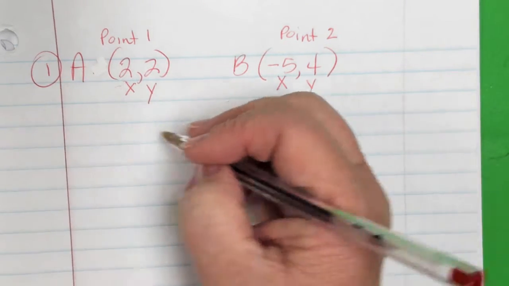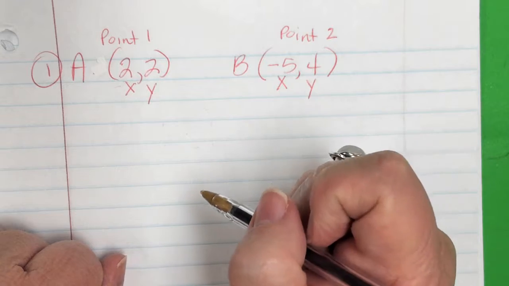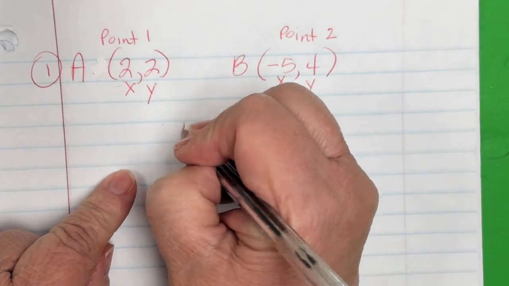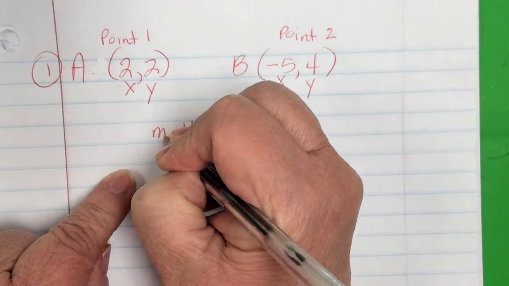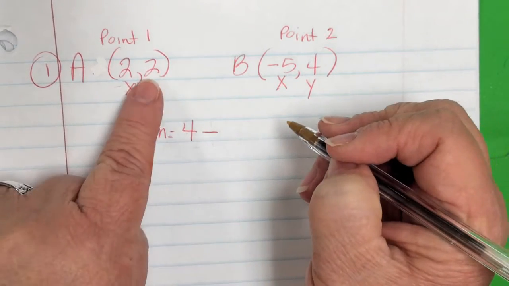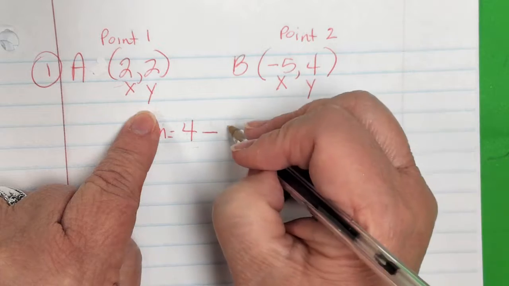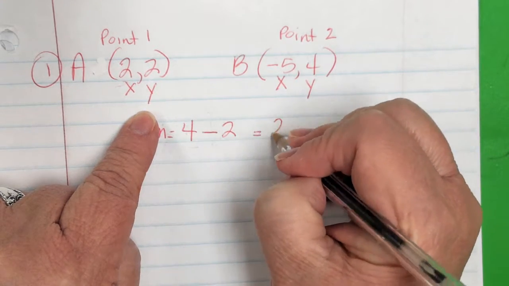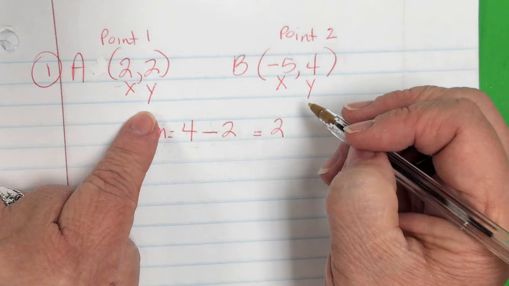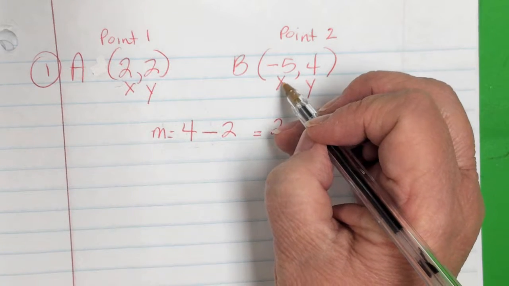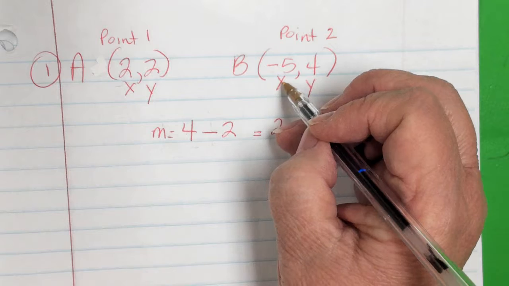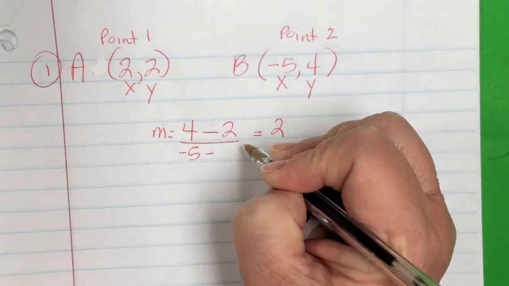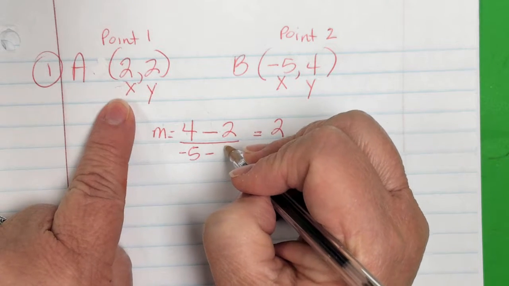All right, so our formula says y2, so we go over here to point 2. The y value is 4, minus the y value of point 1. And 4 minus 2 is 2. Next, we've got to use the x value of point 2, which is negative 5, minus the x value of point 1.